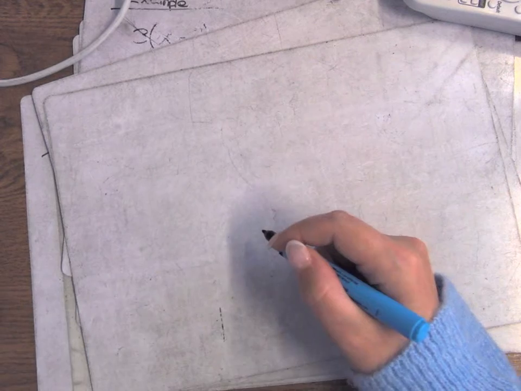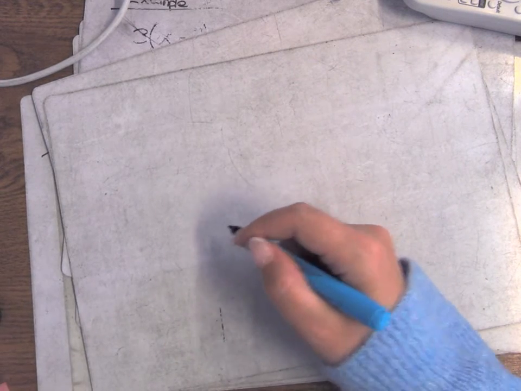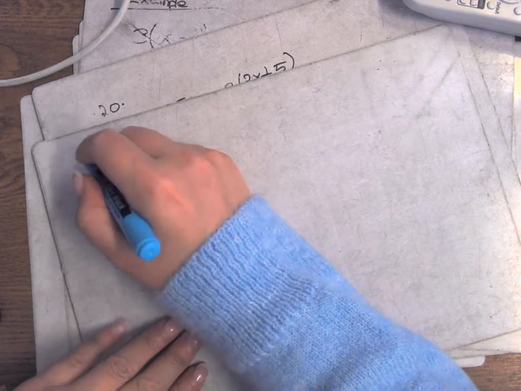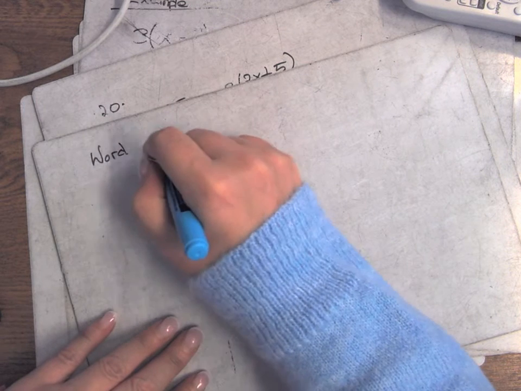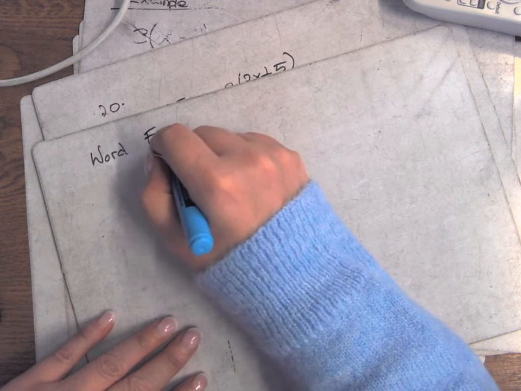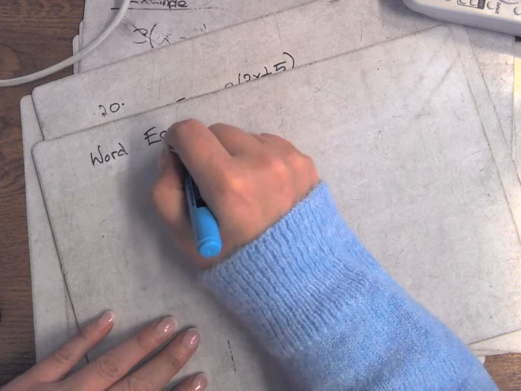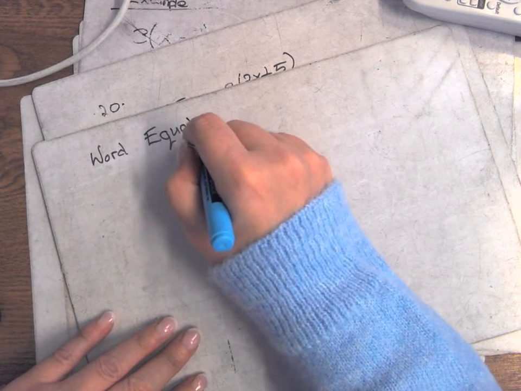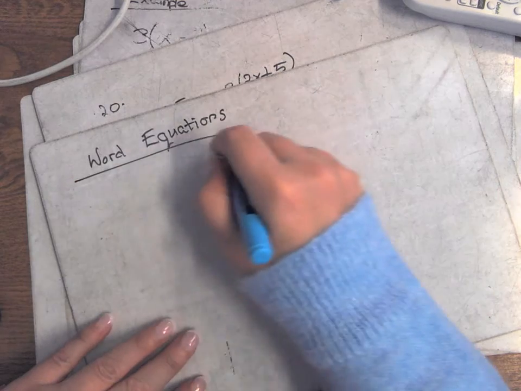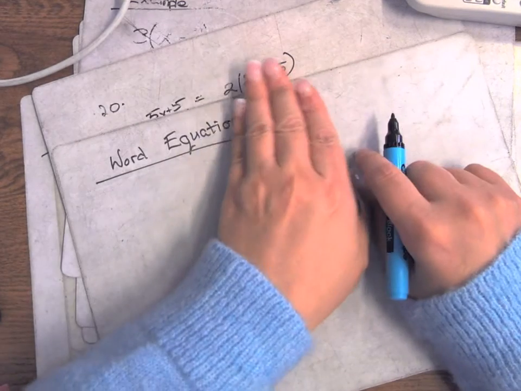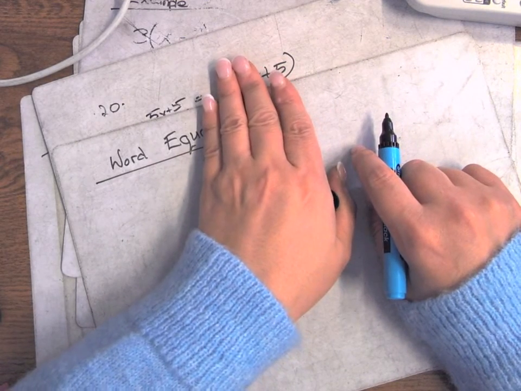Now, the next thing is I want to talk about word equations. So we're still going to have equations. So what's the story with equations? What do equations have in them? The word equation comes from what? If I cover the shuns, it comes from equal, doesn't it?